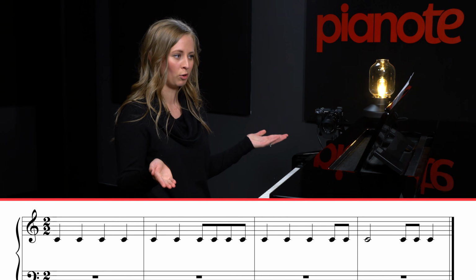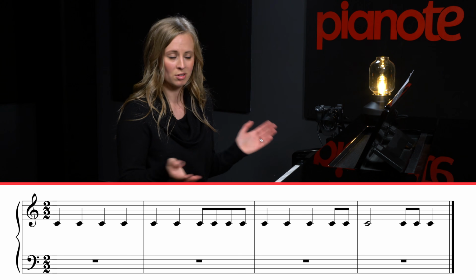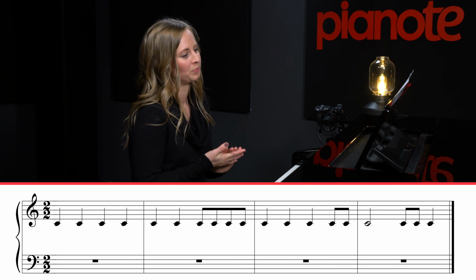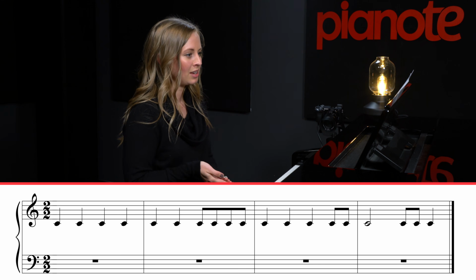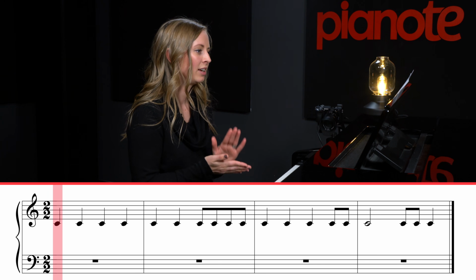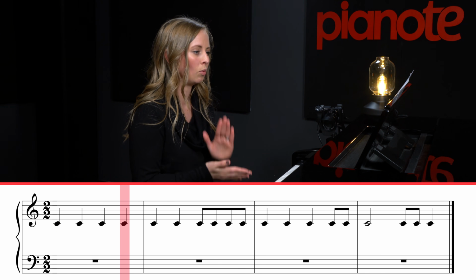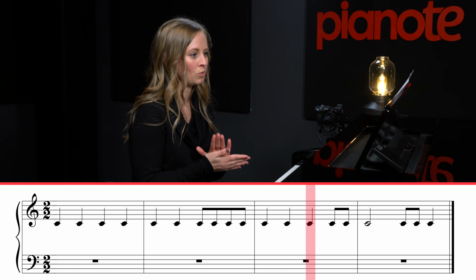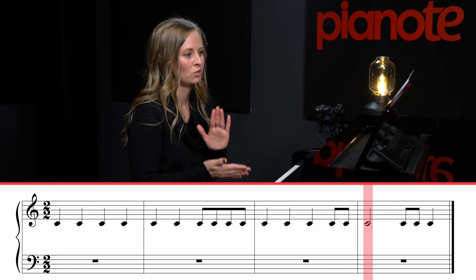All right, for the second example, it's pretty straightforward as cut time goes, so we will clap that one out as well with counting and then play it on the piano. So ready, go. 1 and 2 and 1 and 2 and a 1 and 2 and a 1 and 2 and a.